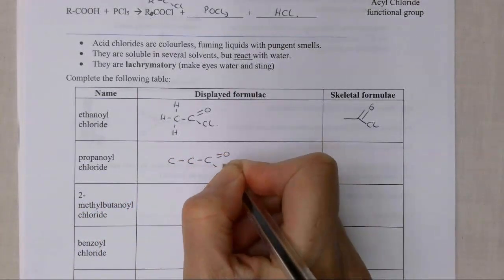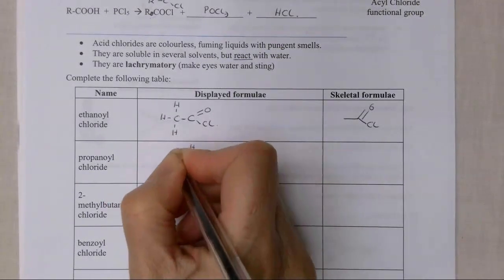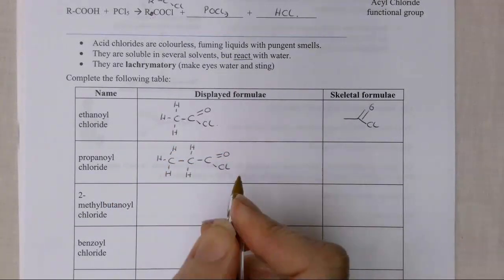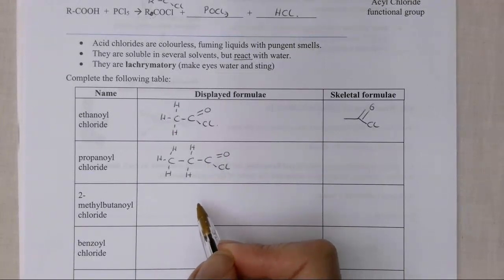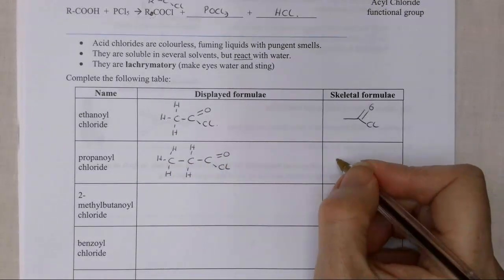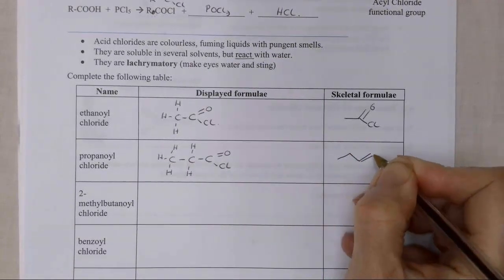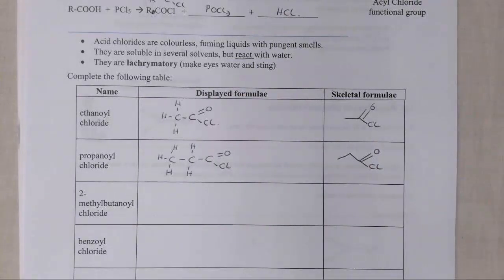Propanoyl chloride, exactly the same idea, double bond and Cl. Notice, a bit like carboxylic acids, there's only one place for the functional group to go, and that is the end of the molecule, because I've already used up 3 of carbon's 4 bonds with the O and the Cl. Again, 3 carbons in a chain, 1, 2, 3, and then I've got my double bond oxygen and my Cl group there.